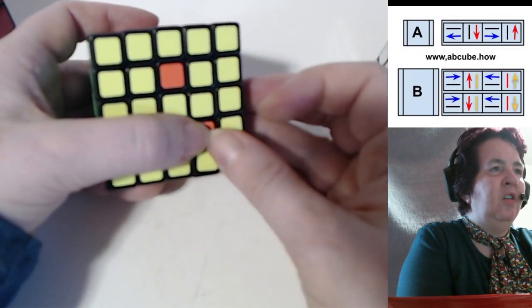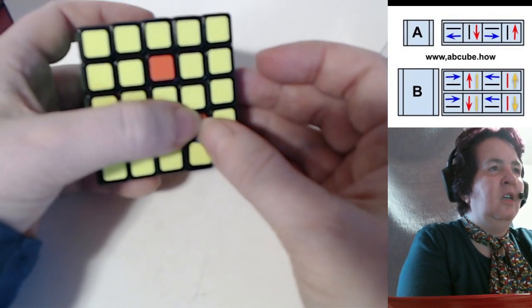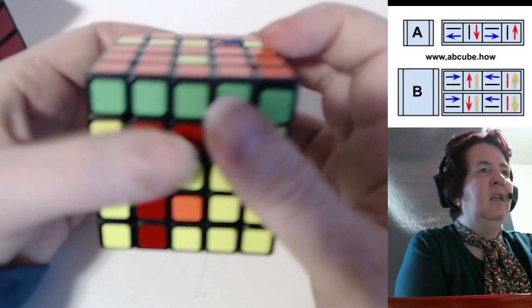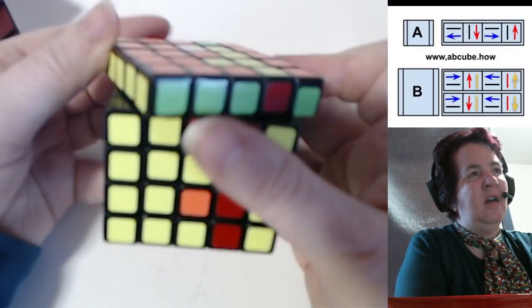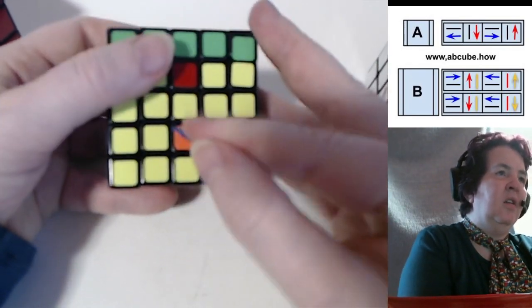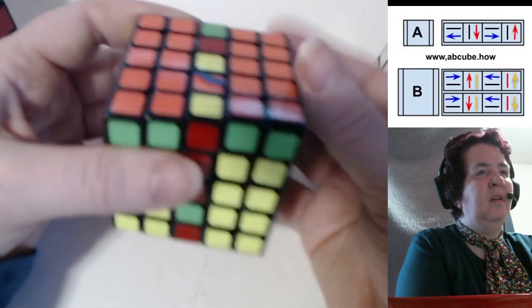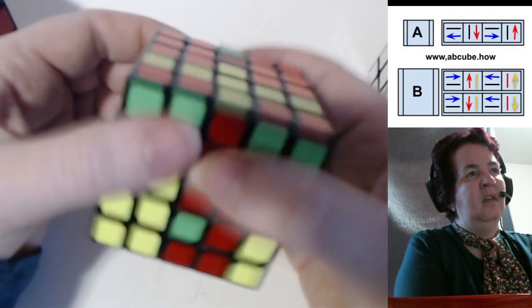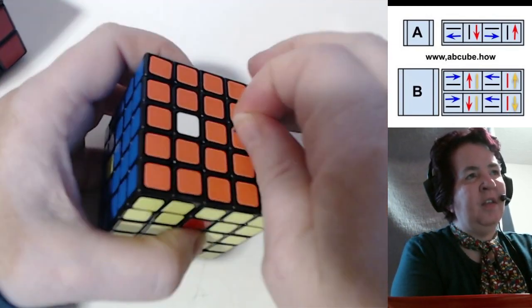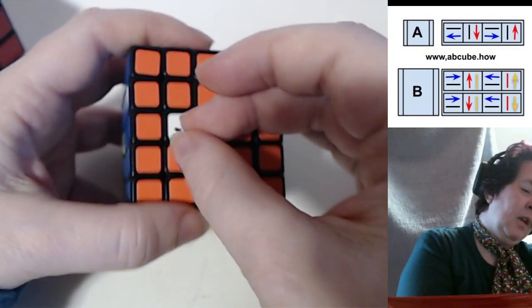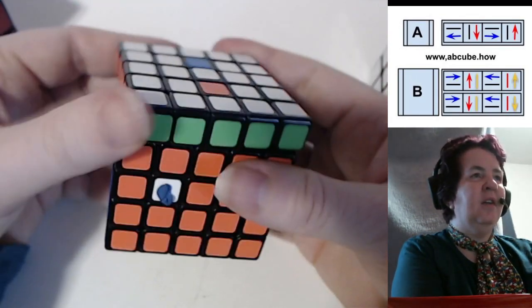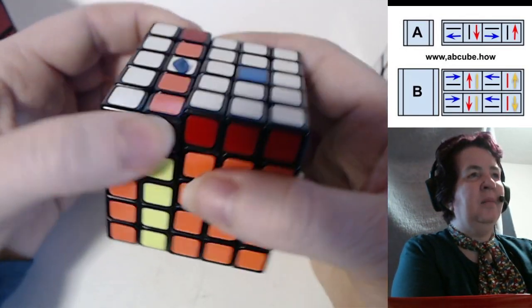Here's an orange. Stick. Up, up, down, down. Another orange. Up, up, down, down. You notice I didn't set the top after that last one. Just have to set the top before you rotate the cube. It'll be fine. There's a white. I can bring the blue or the orange down, so I line it up with the orange.